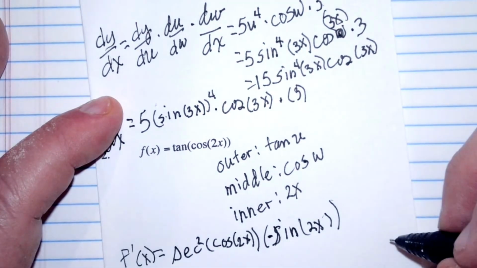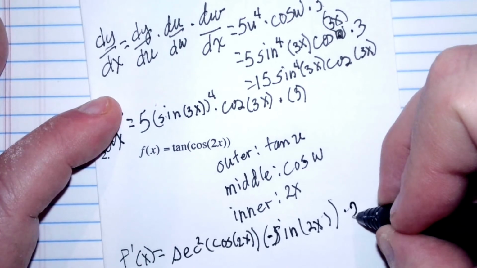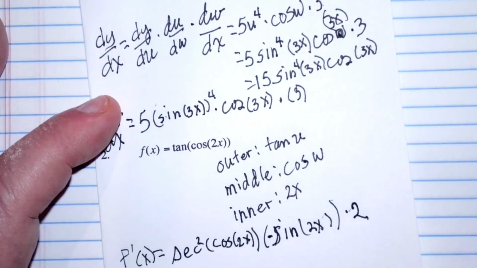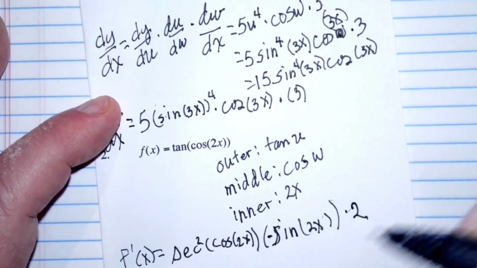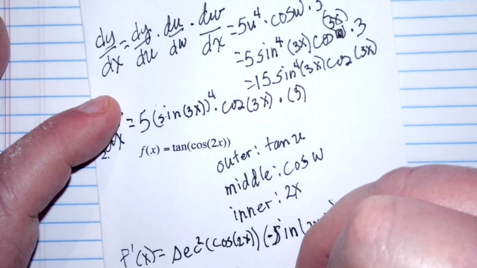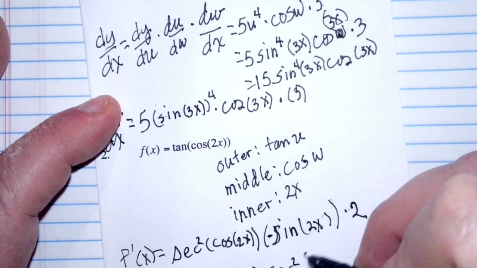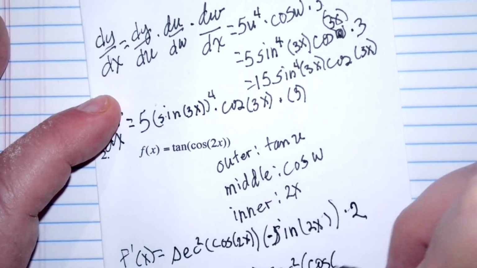And then finally, when we get to the innermost function, that's when we differentiate that, and that'll be 2. So this would be minus 2, and I think I'll write that as sine 2x secant squared of cosine 2x.